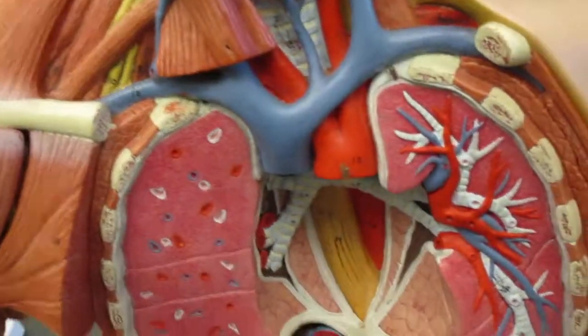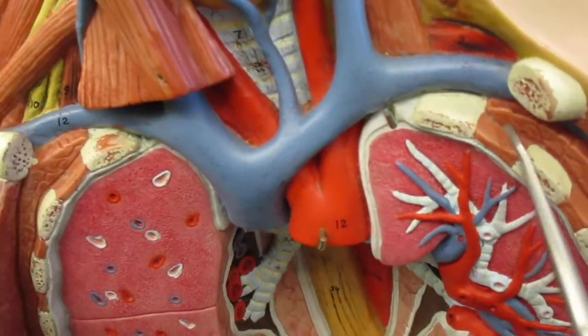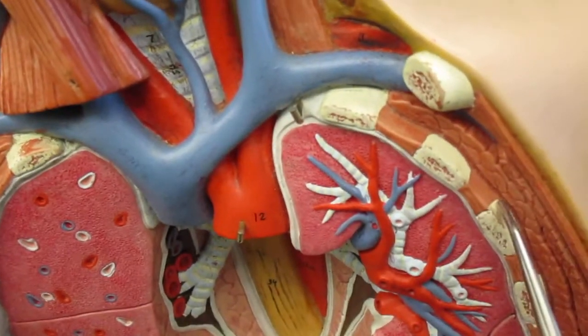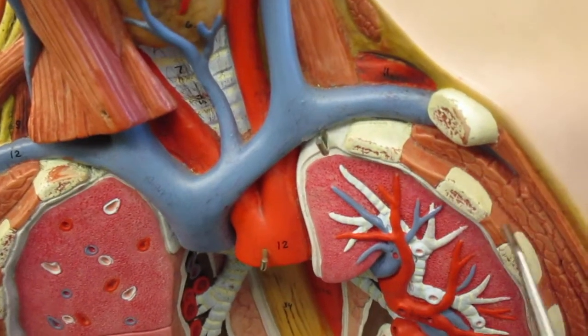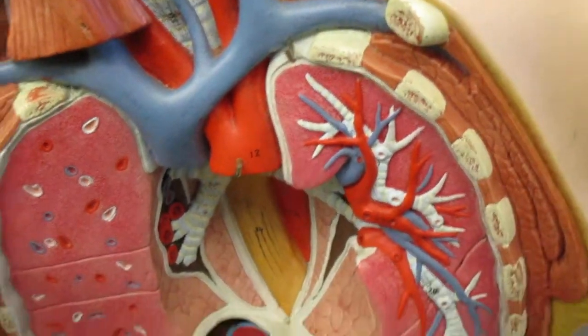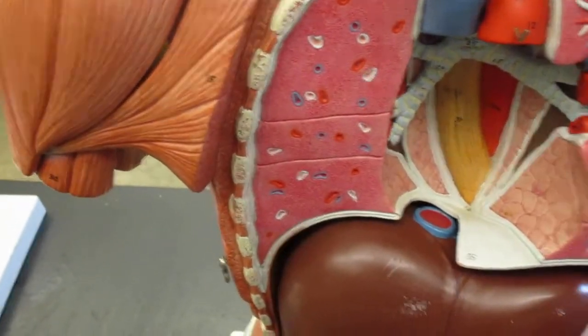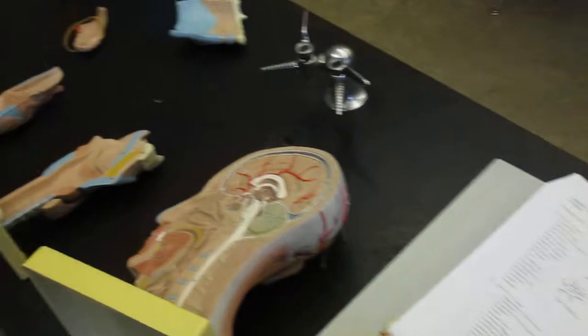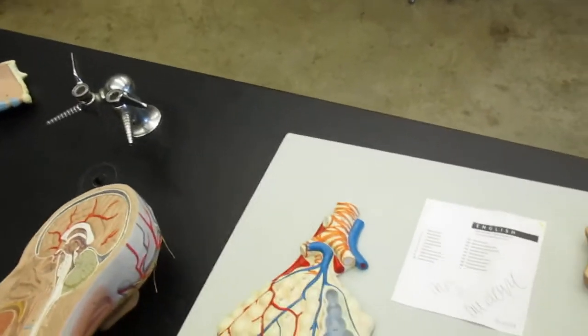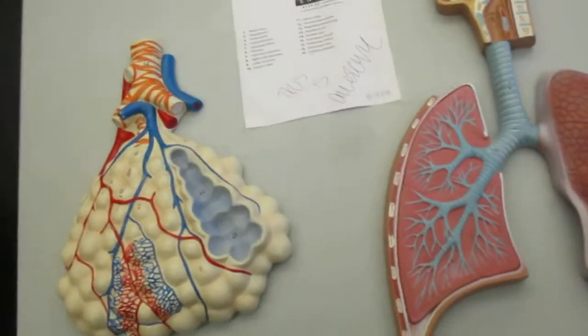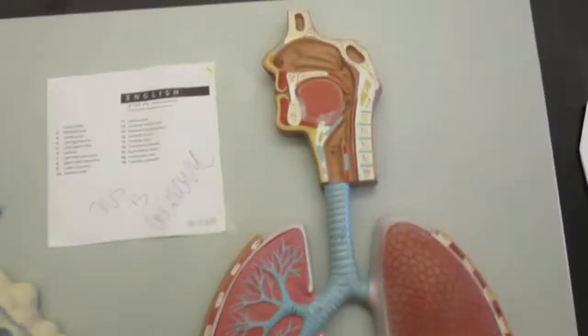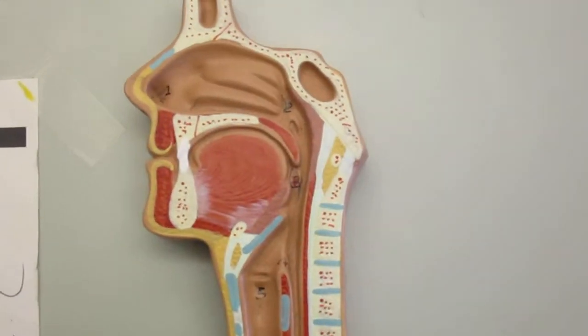Intercostal muscles right here in between the ribs. Right here, right here, right here. Okay, I think you're good on that. Let's move on to our last leg of the journey here. We're going to review this here.